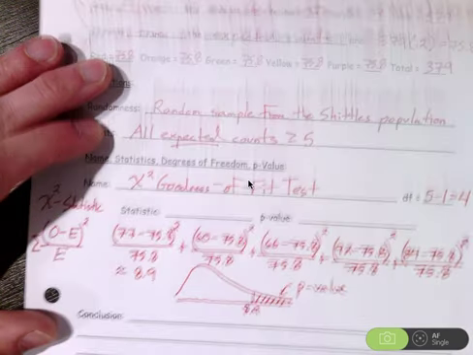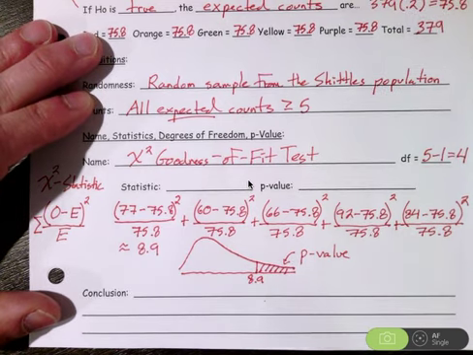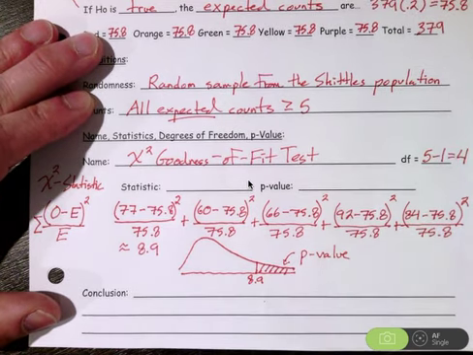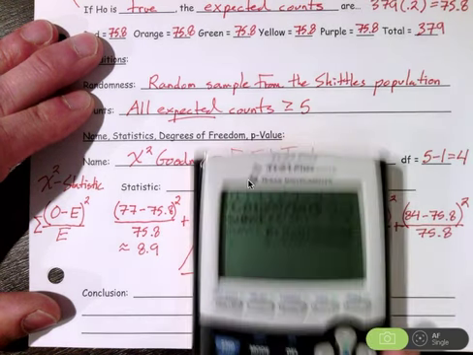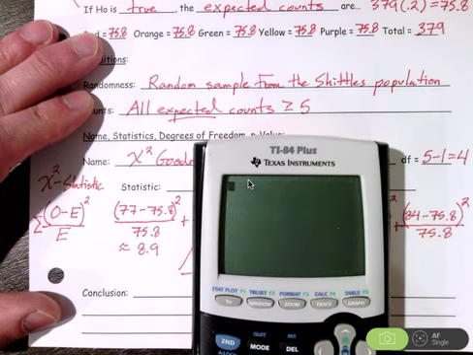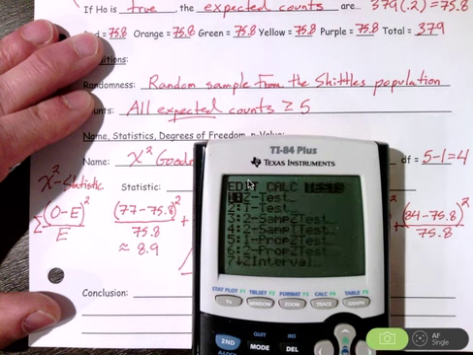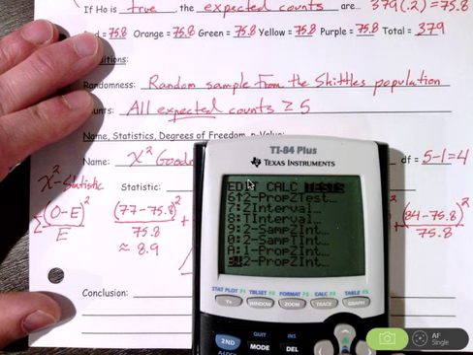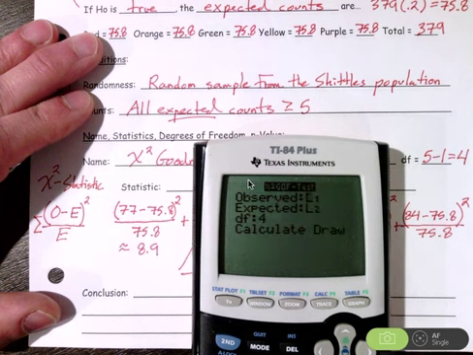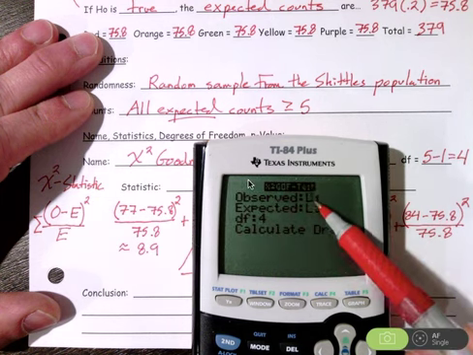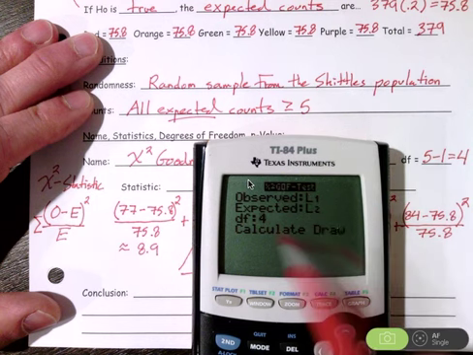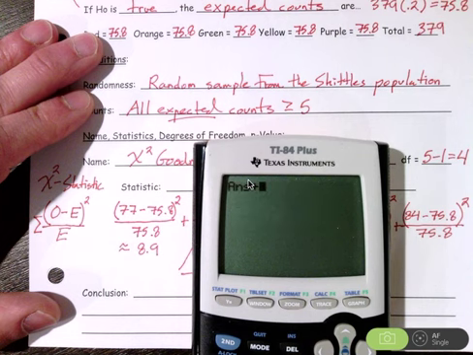And we should let the calculator calculate that p-value for us. There are two ways to do it. If the observed counts are in list 1 and the expected counts are in list 2, one of the things that you can do is use the chi-squared GOF test command. If you press stat, go to tests and scroll down, you will see a command that says chi-squared GOF test. If you highlight that and press enter, notice the observed counts are in list 1, the expected counts are in list 2. We have 4 degrees of freedom. Literally all you have to do is highlight calculate, press enter.